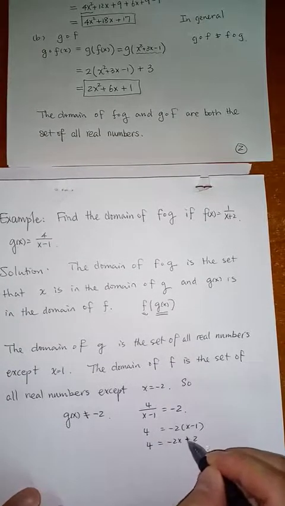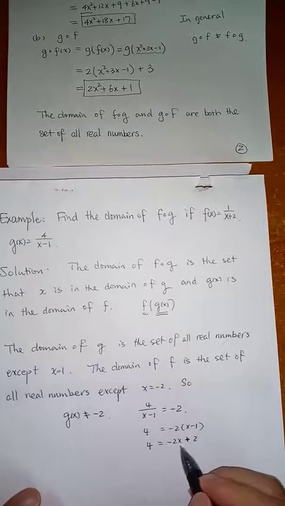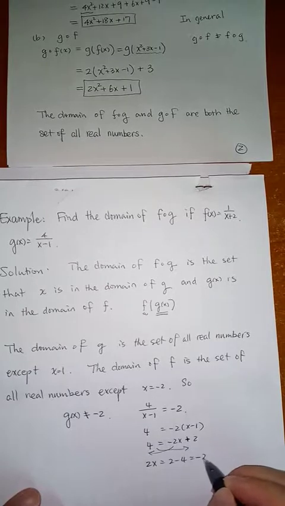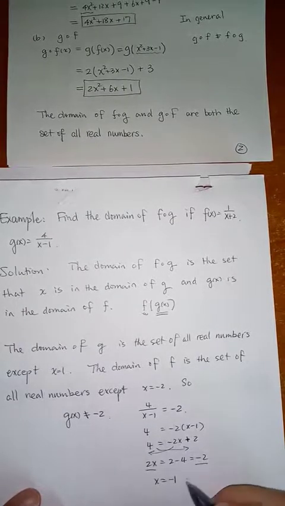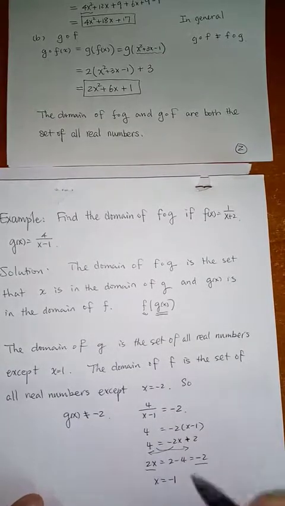So you multiply it out, you get a -2x plus 2. You move this -2x to the left side, 4 to the right side. So 2x is -2, x is -1. So when x is equal to -1, g of x is -2. So we have to exclude this point.